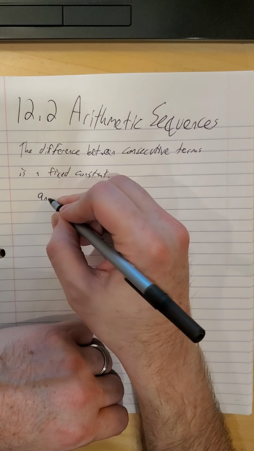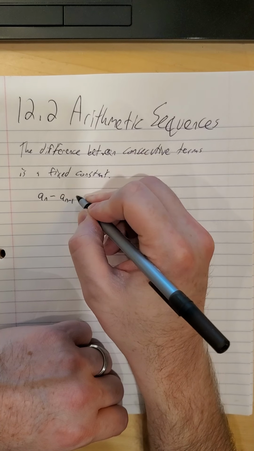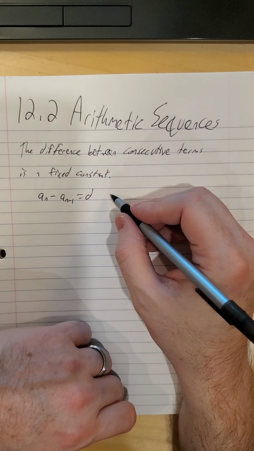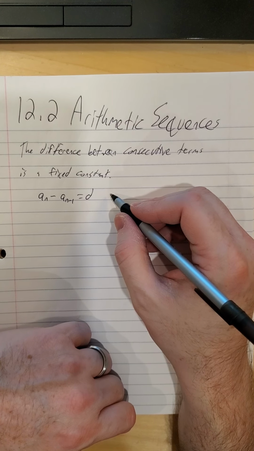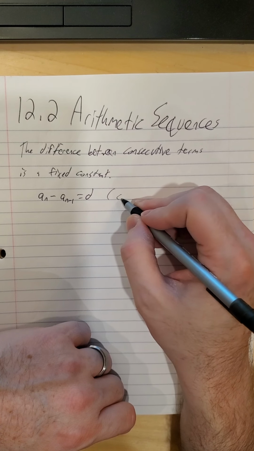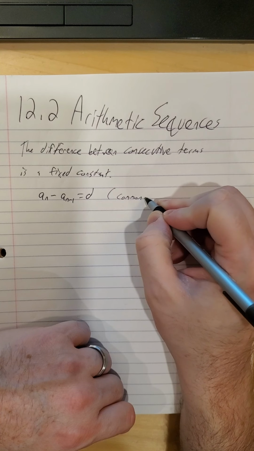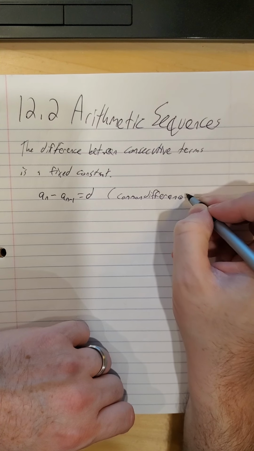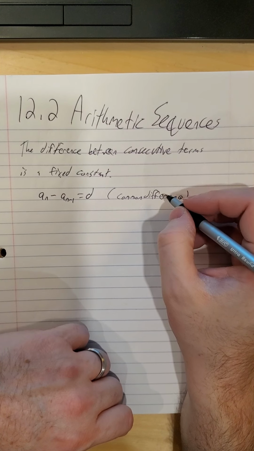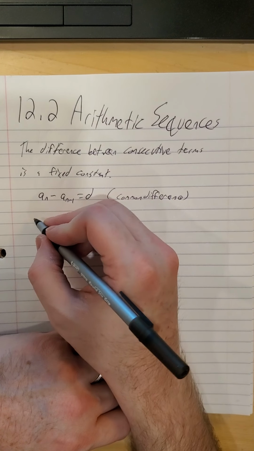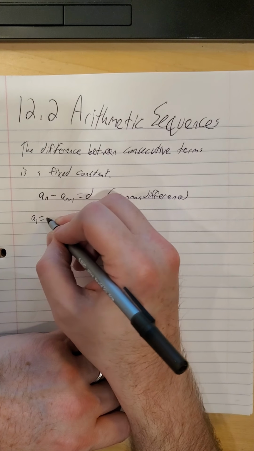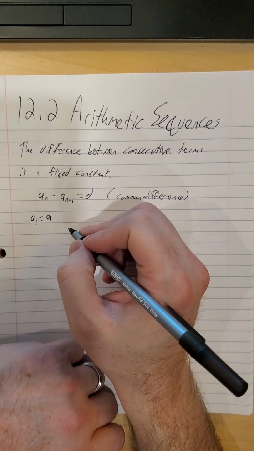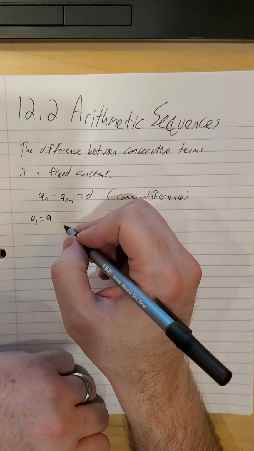So in other words, a sub n minus a sub n minus 1 is worth some d. D is referred to as the common difference. And a sub 1 we just call some arbitrary a.